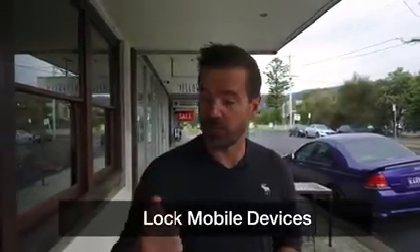Okay, what about devices, our iPhones, our Android devices? It's so important to put a lock on those. Now you can use your fingerprint, a password, or you can even use a PIN code.